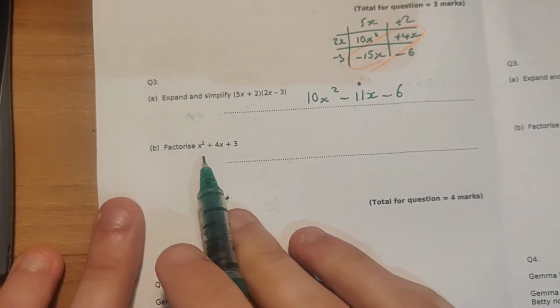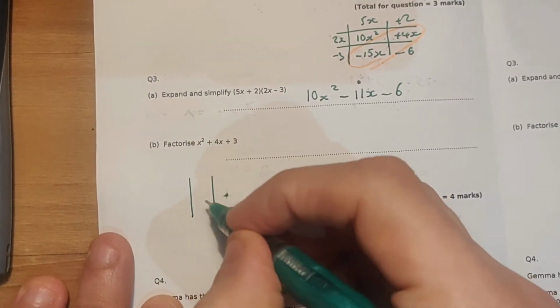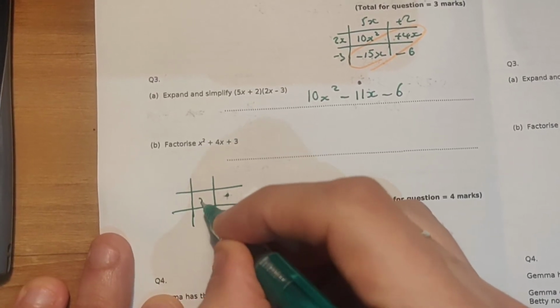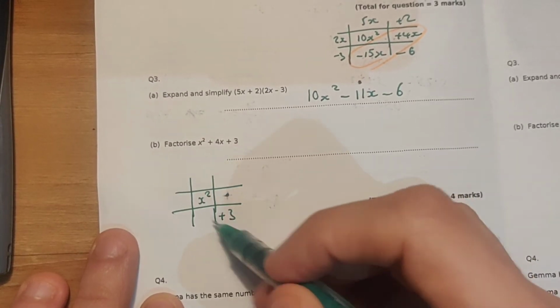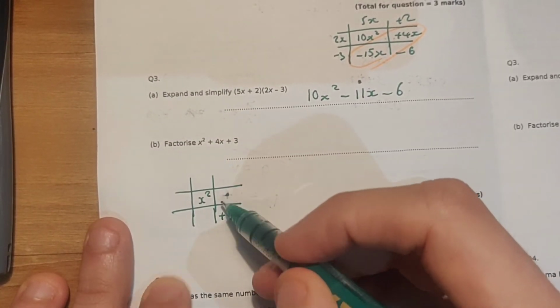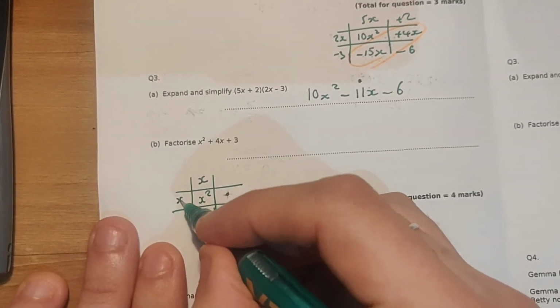Okay. Now, factorising, we've got to go backwards. Again, I can draw my grid. This time I know that I've got x squared plus 3. Okay. Now I know that whatever numbers on the outside need to add. Now x squared means I've got x and x. I can do that straight away.